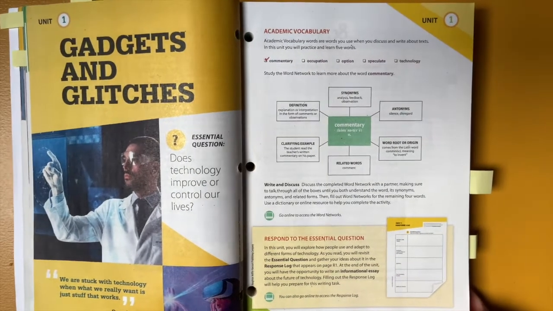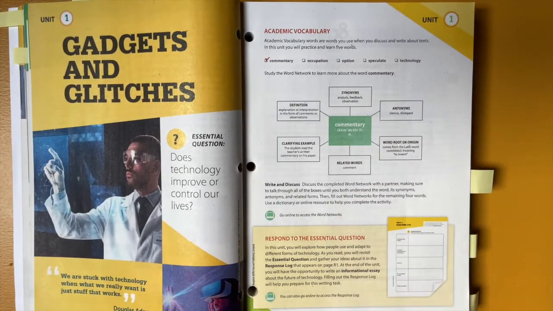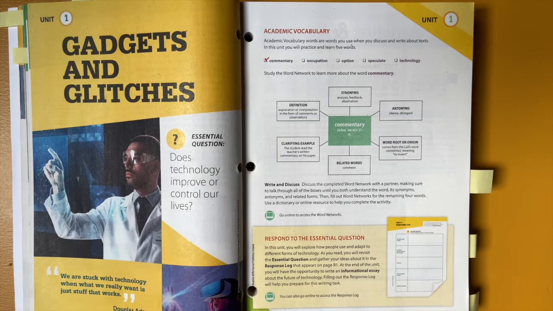You see the academic vocabulary, okay, and a call out to the response log that students are going to use to take notes throughout all of the different stories that they're reading, helping them to answer or address the essential question. They have the ability, by the way, to download and print these online or even just work on the response logs virtually, as well as handwriting their answers.